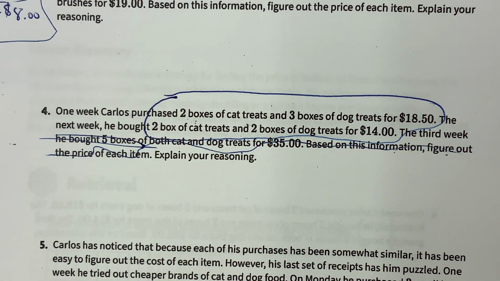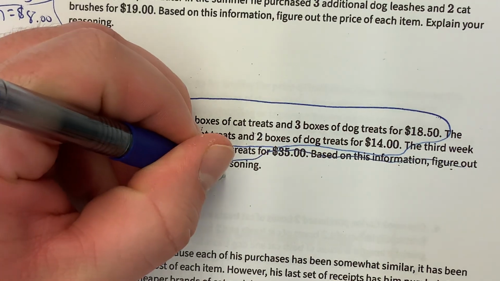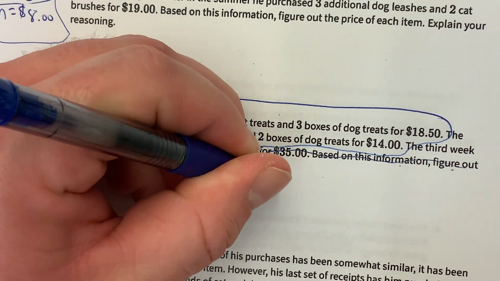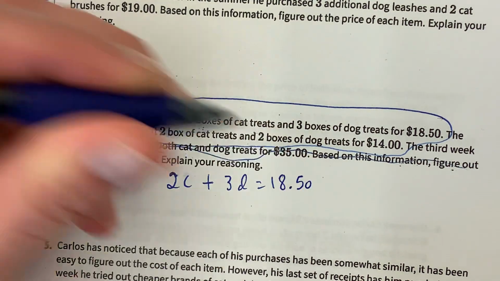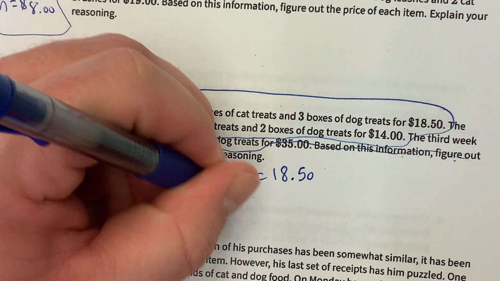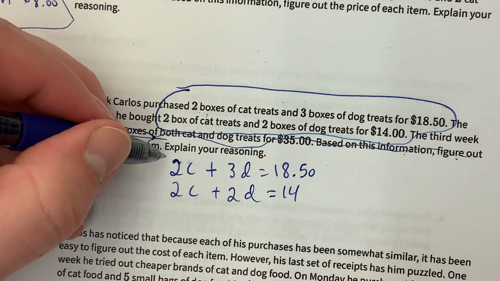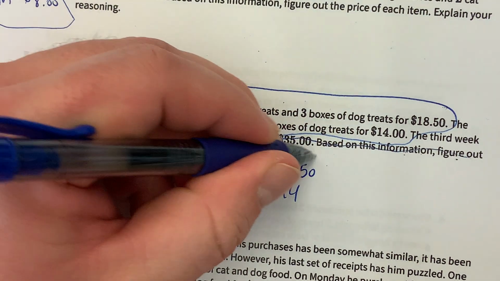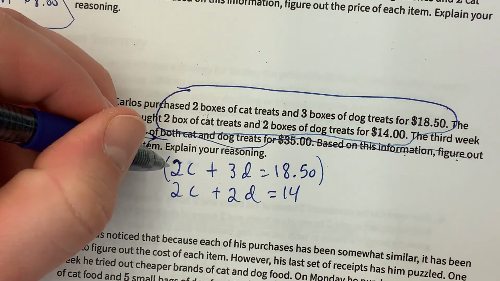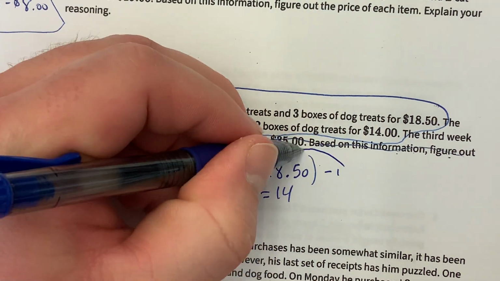Pause it, give it a shot. For those of you not pausing, 2 cat treats and 3 dog treats is 1850, and 2 cat and 2 dog is 14. Then we can just throw a negative into the top. So distribute, change it, distribute, and distribute.